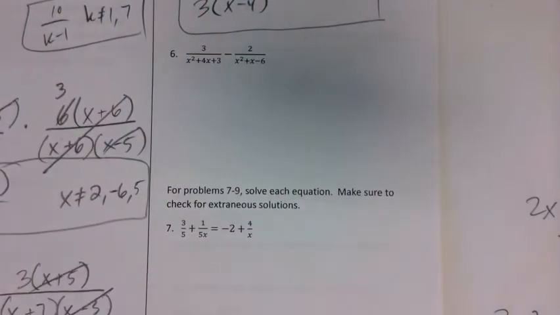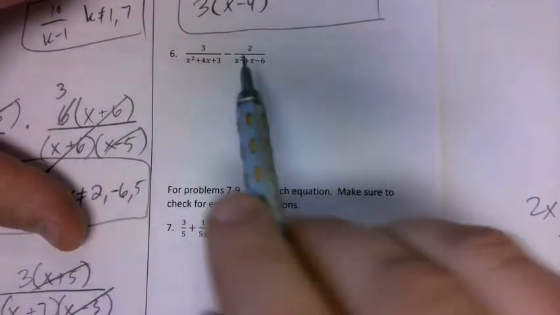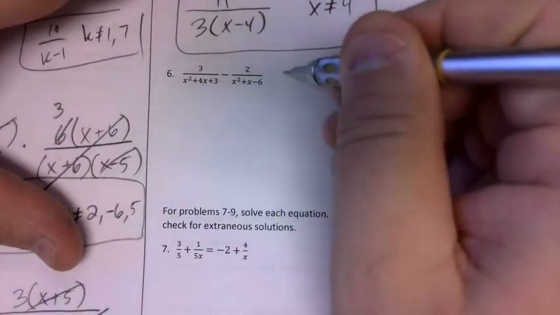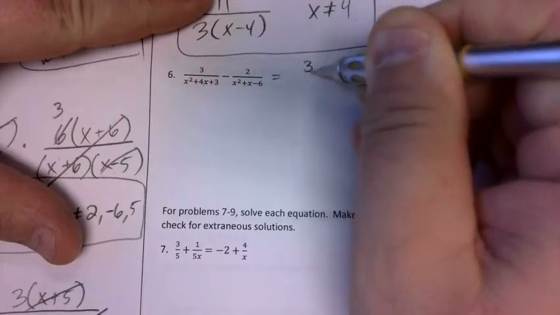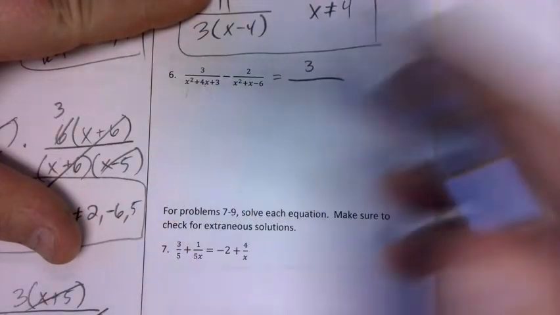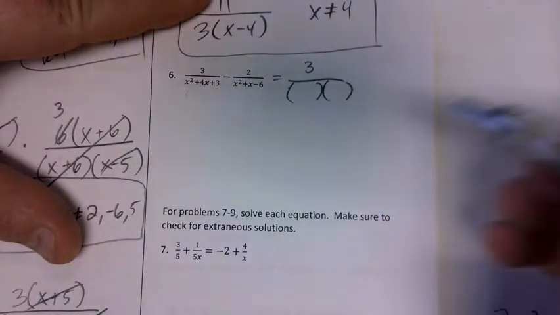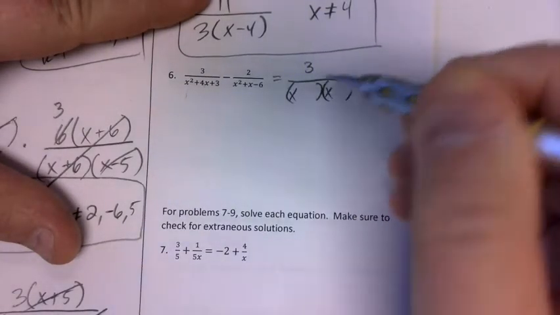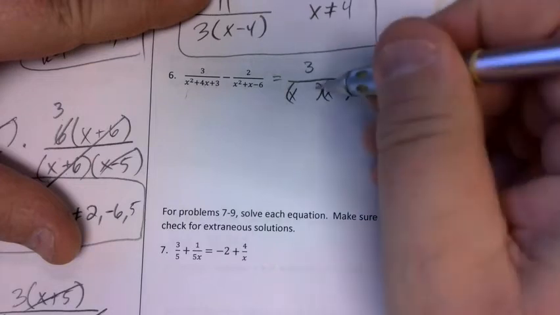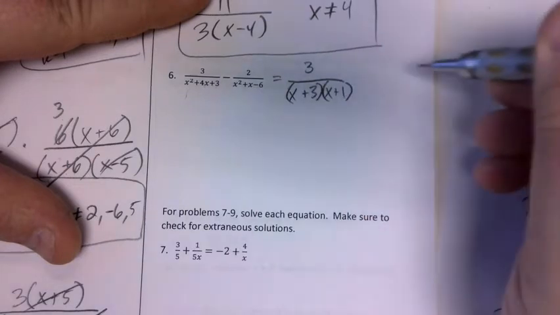Now, number 6. Denominators are not the same, so I'm going to factor this for a second. 3 all over x squared plus 4x plus 3. It's a trinomial, and there's no common factors. So it's going to be x and x. Factors of 3 that will add up to 4 are positive 3 and positive 1.